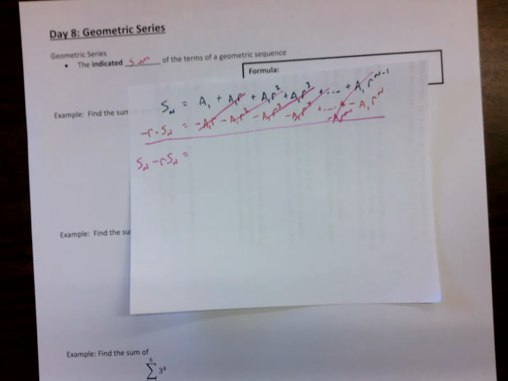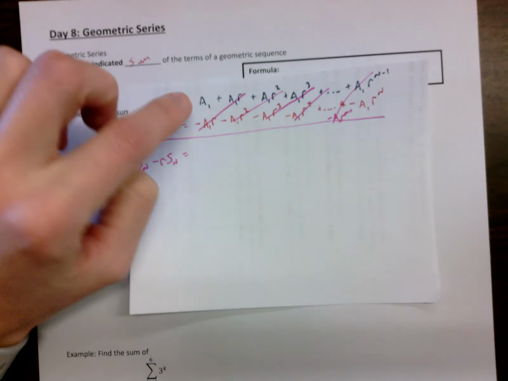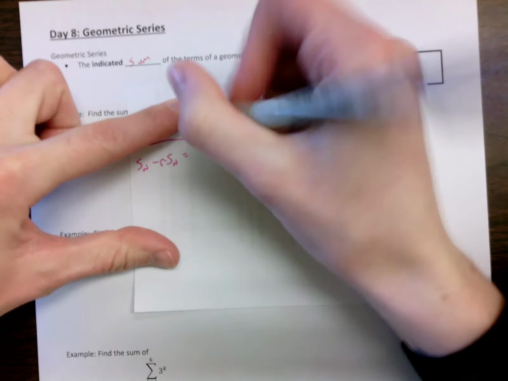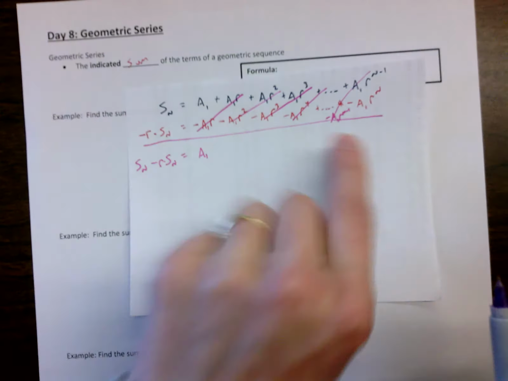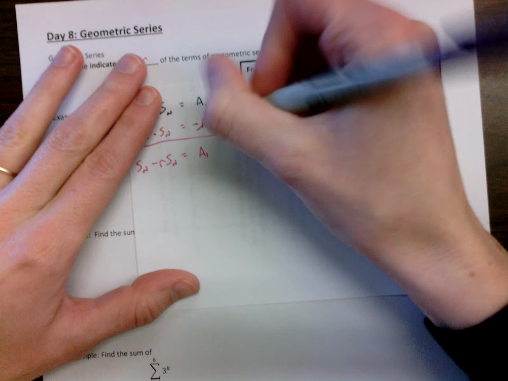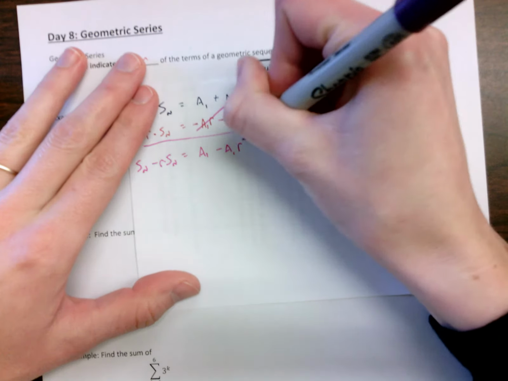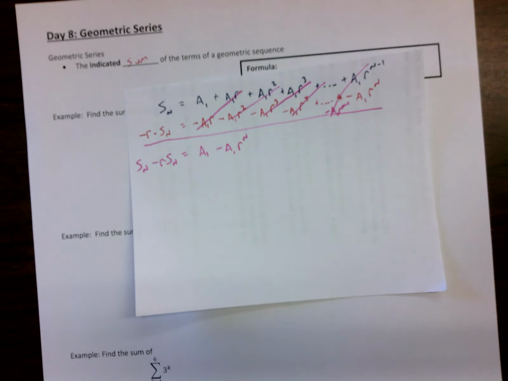So you see now why we did this. We multiplied by negative r so that when we add these equations together, basically everything is going to cancel out. The only things left over are the first term here, a sub 1, and the last term here, which is negative a sub 1 times r to the n. So we're getting there.